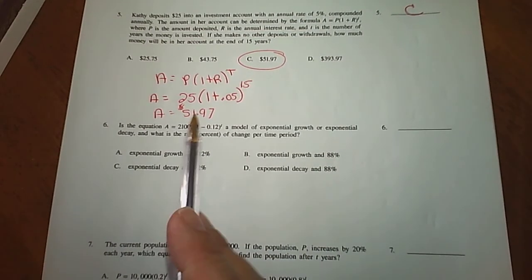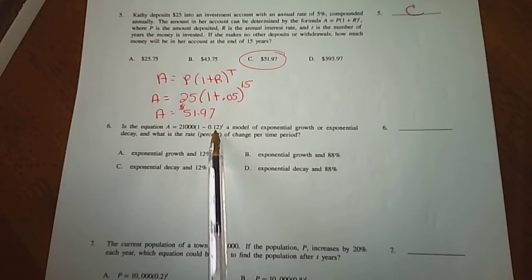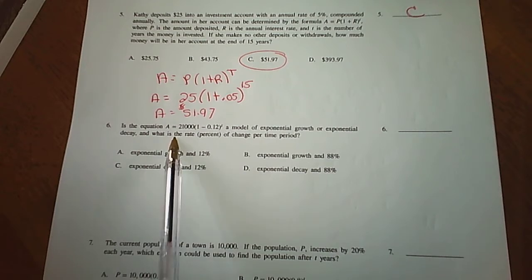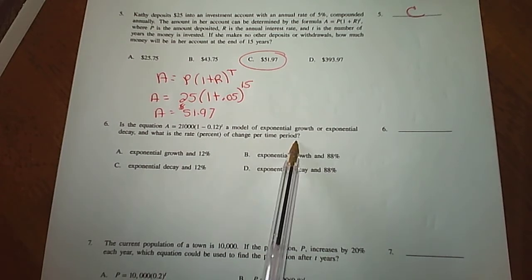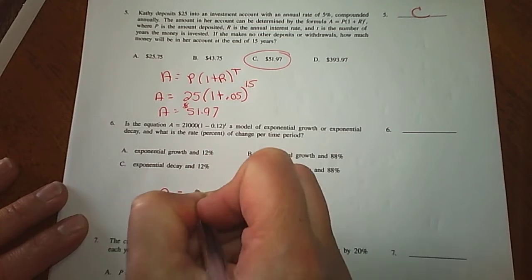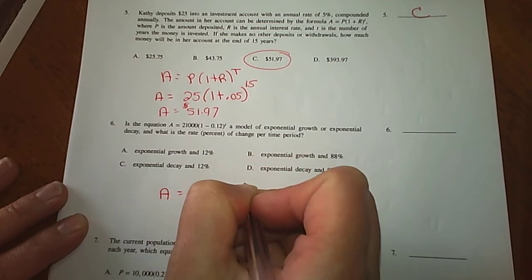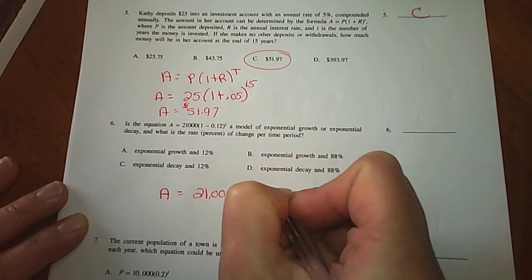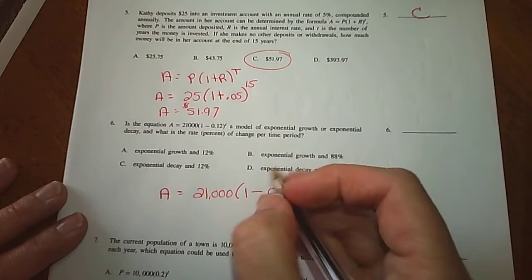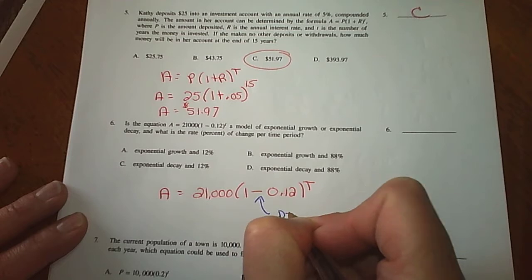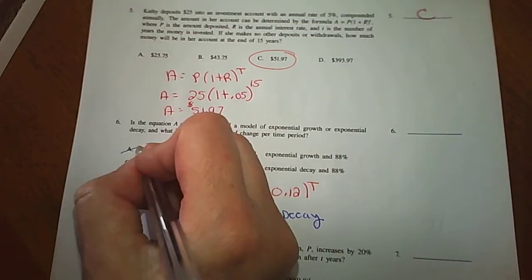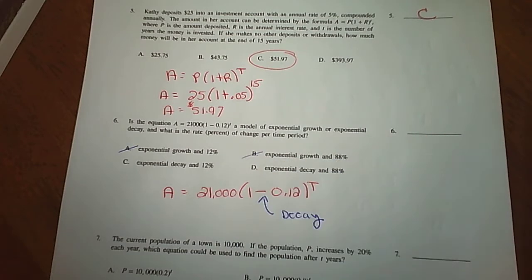All right. Is the equation right here a model of growth or decay? And what is the percent it's changing by? All right, now I'm going to write it a little bigger. It's 21,000 times 1 minus, and that's the key right there. The fact that it's a minus means it's a decay. All right, so it's definitely not growth. So I can get rid of anything that says growth.